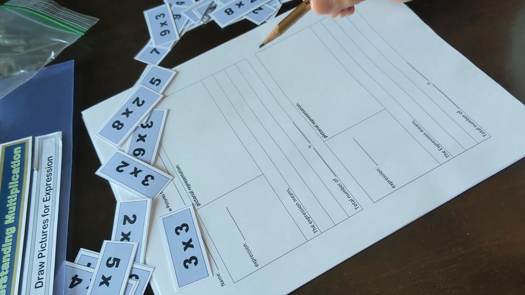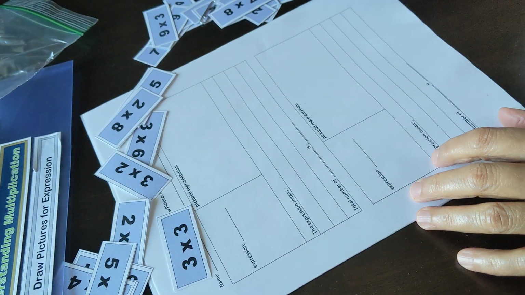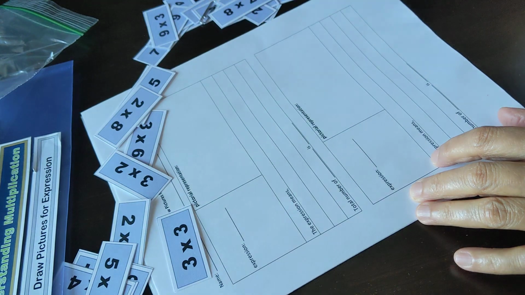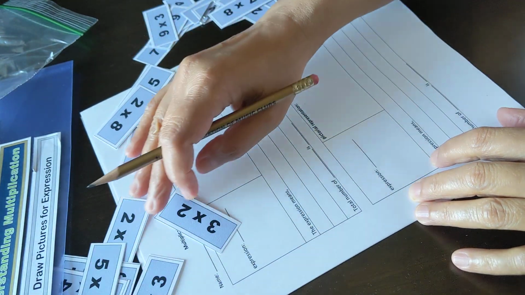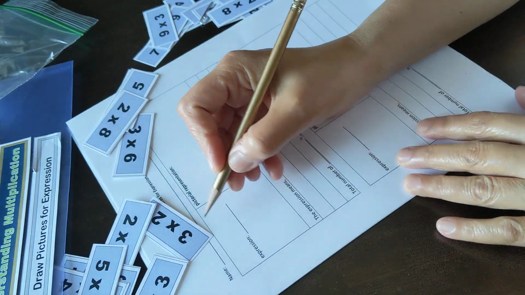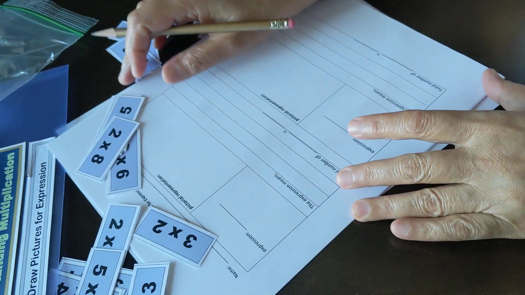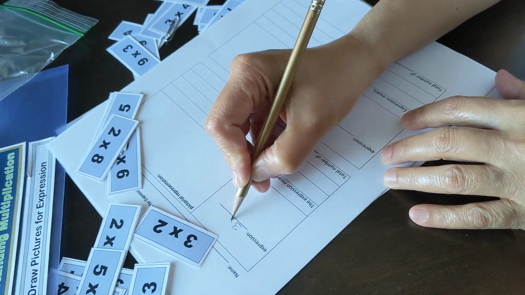Students draw pictures for given expressions and explain what they mean in this activity. Let's take 3 times 2. I'll place the expression 3 times 2 here.